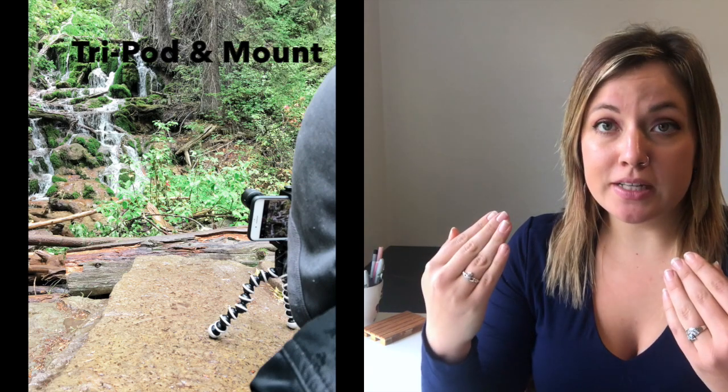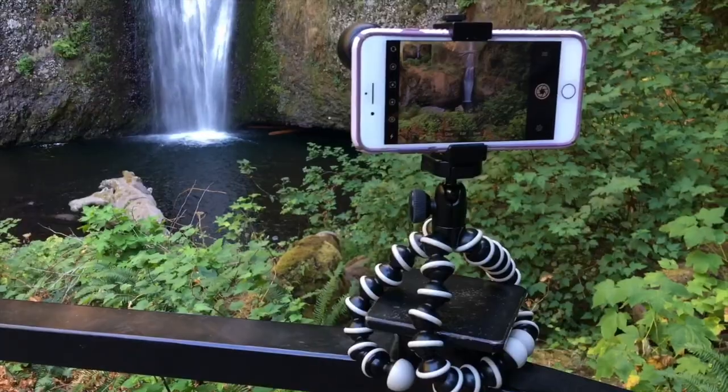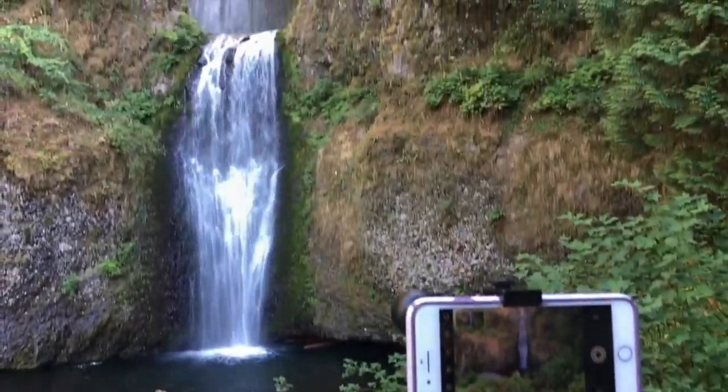So the second thing you're gonna need is a tripod and a mount, because when you're slowing down your shutter speed, it's going to capture any motion. And I know you might think, I can hold it really still, but you can't. Even the tiniest amount of movement in your hands is going to blur that image. So we need total stabilization of our device in order for it only to capture the motion of the water.